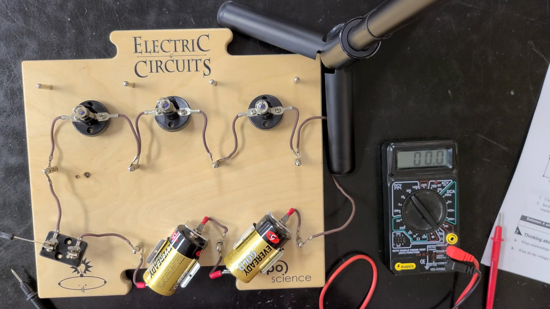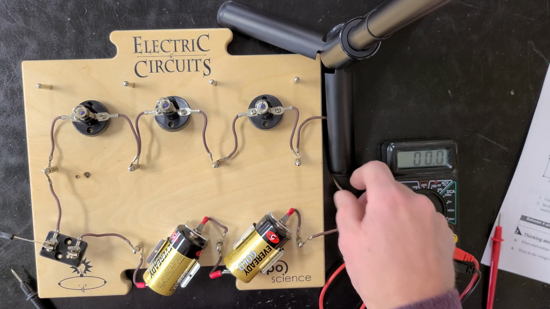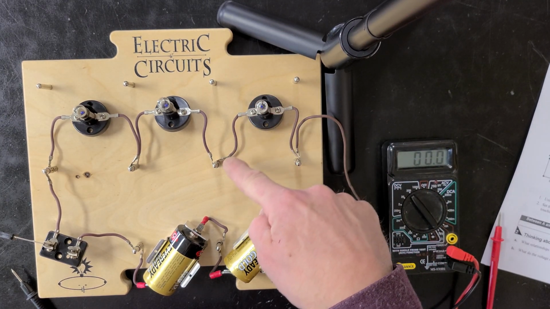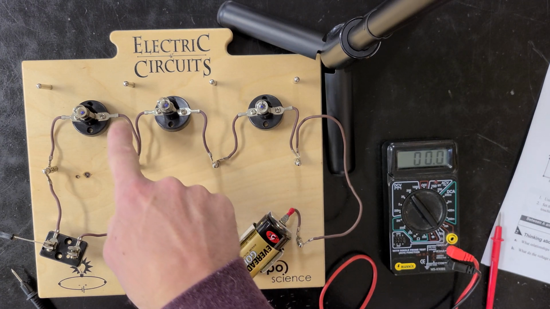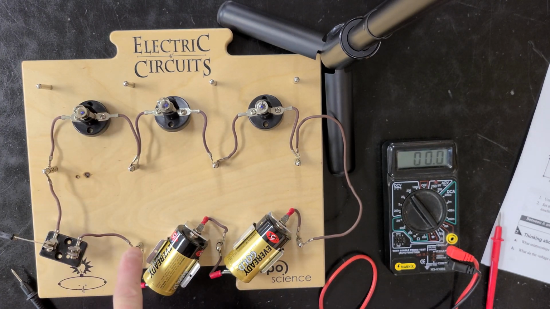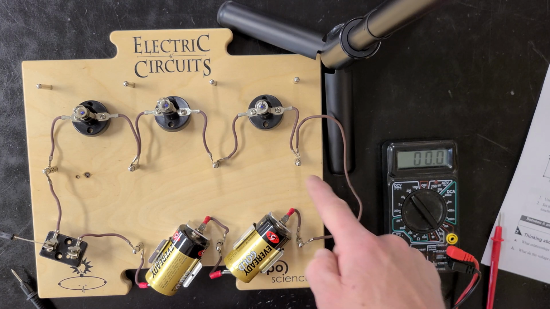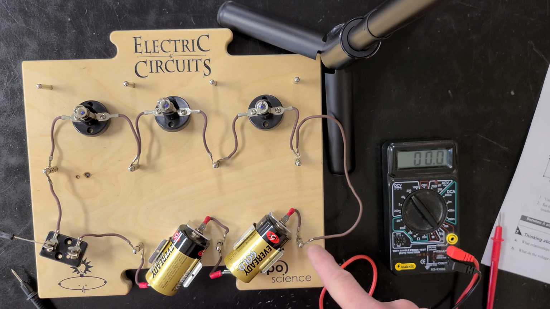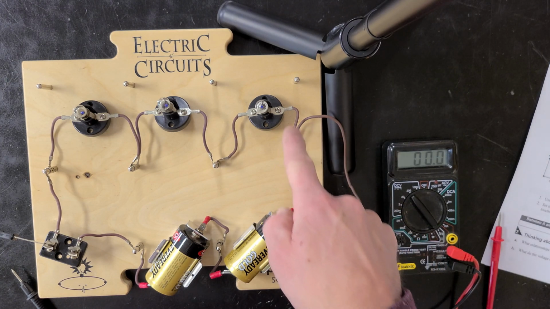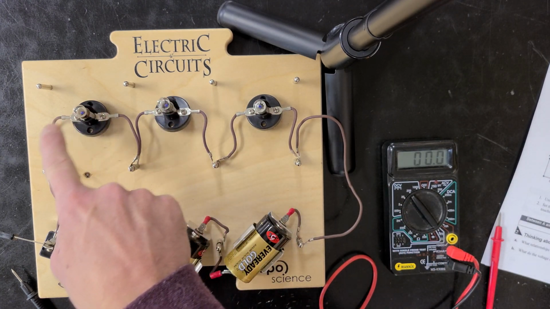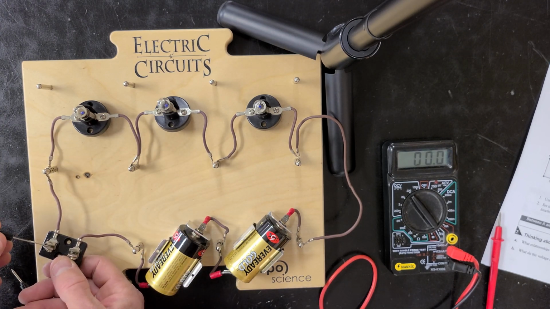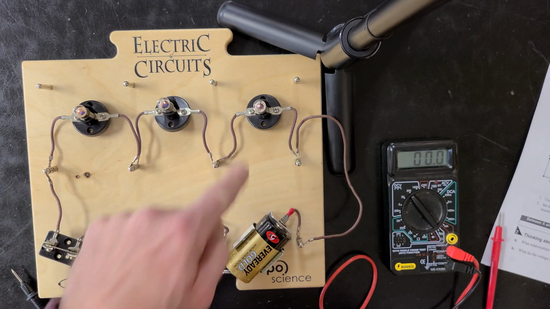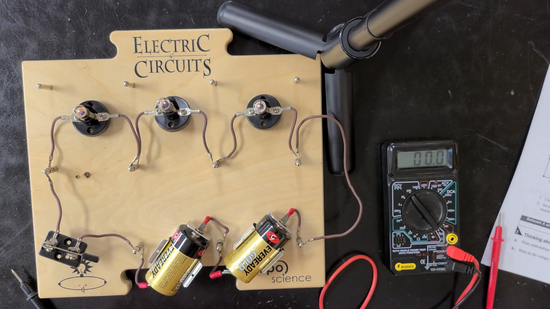I'm going to walk you through the circuit. Notice from the positive side of the battery, here's a wire. The charge comes through the first bulb, through the second bulb, through the third bulb, back to the switch, and back through the batteries. So we have a single path and three different bulbs. This is what's called a series circuit. In a series circuit, there's only one path for the charge to flow. Now when I flip the switch, we see all three bulbs come on. They're not super bright, but they are turned on, those three bulbs.